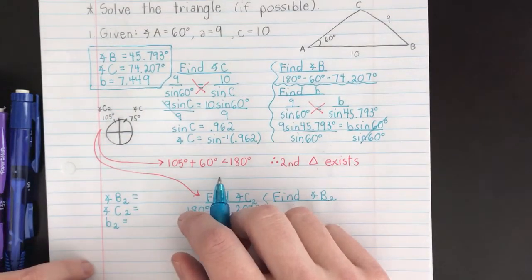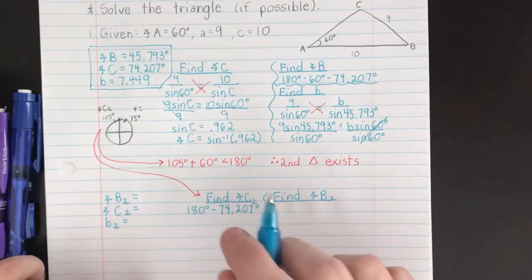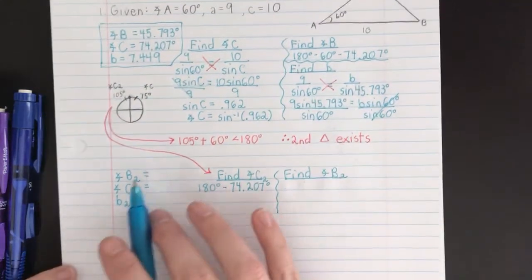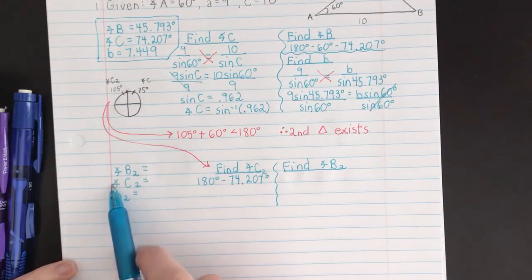So we did state that that second triangle does exist. It does exist, so we have to go further. So remember, now we need angle B2, angle C2, and side B2.